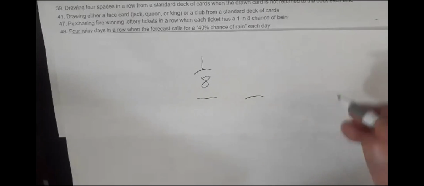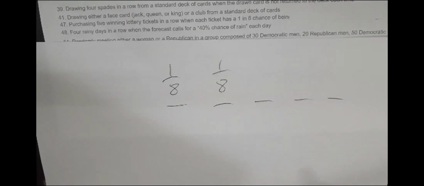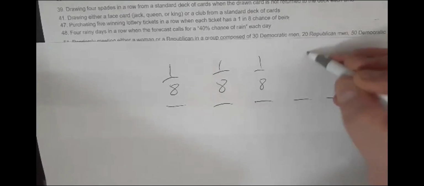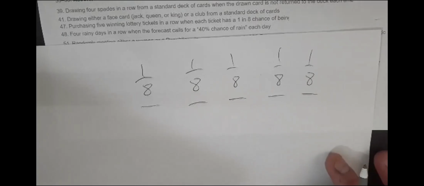So I'm going to do 1/8, and guess how many times I'm going to do 1/8? Is winning on the first one going to affect me winning on the second one? Going to affect me winning on the third or fourth? They are all independent, right? Is what I'm trying to get at. And they're all going to be 1/8. So I should be doing 1/8 5 separate times.